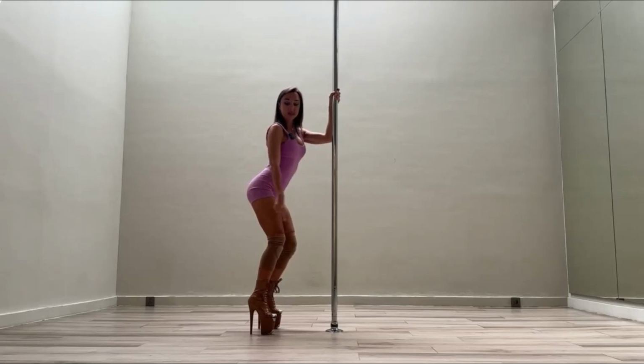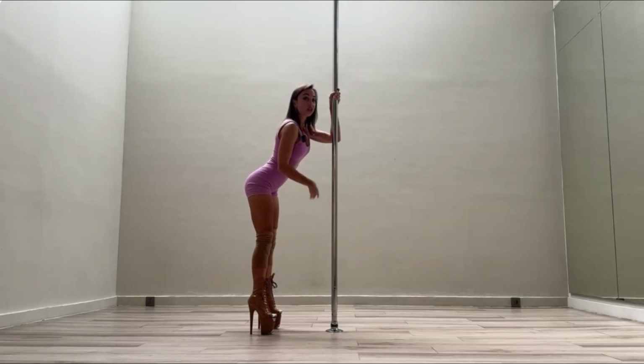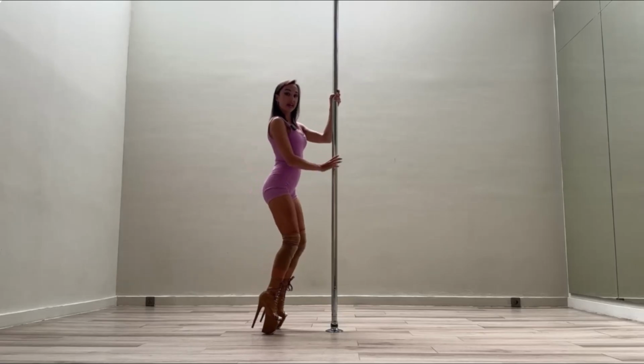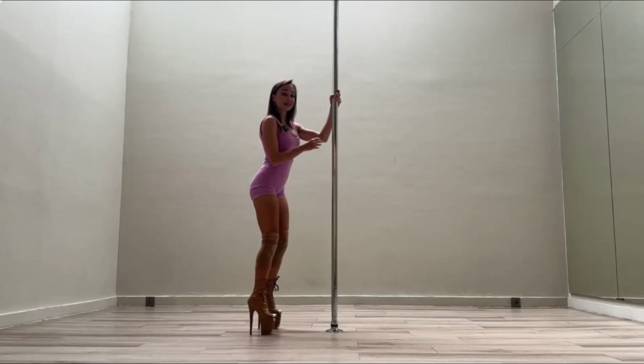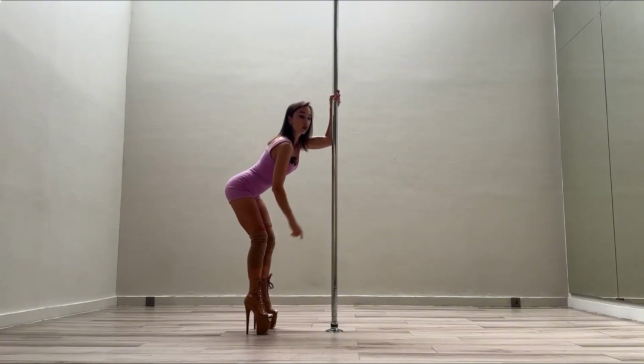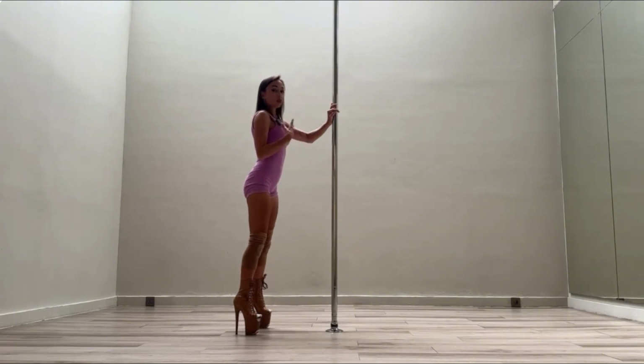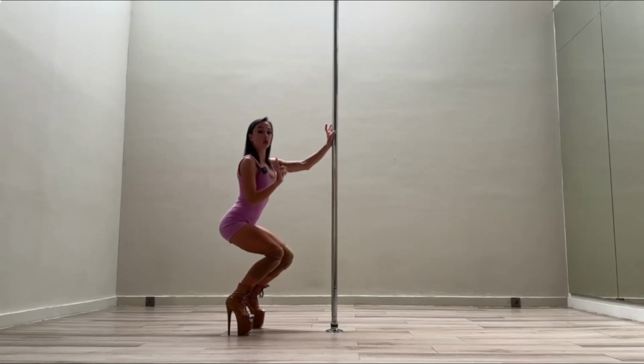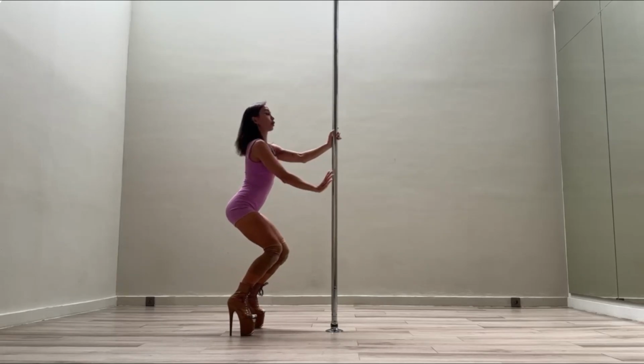But if you step a little further or go a little lower, you're gonna feel it much more. So we start using our hands to pull and push. So we share the weight between our legs and our hands, and we can take off our heels. So if you're more advanced, you just go further away and you're gonna feel it. And you go lower. The lower you go, the more you feel it.